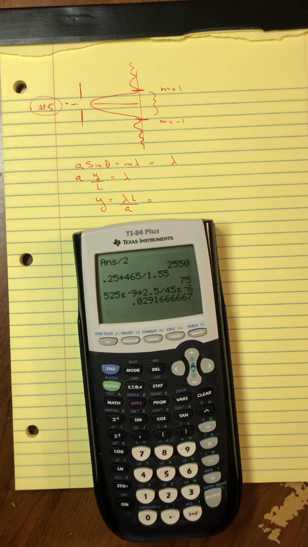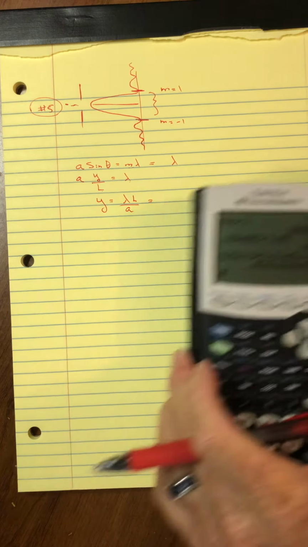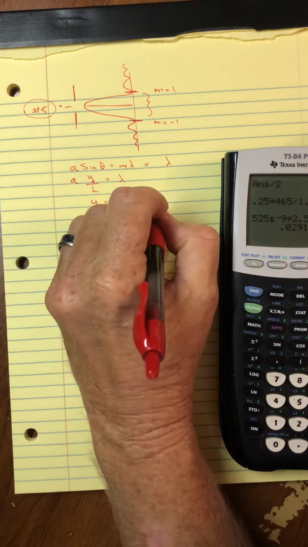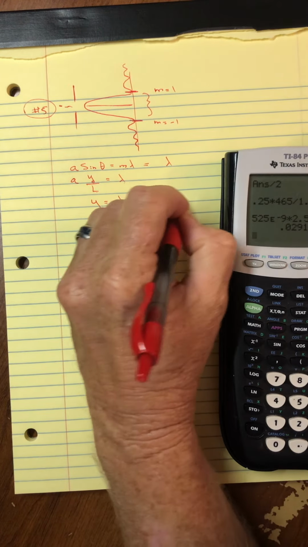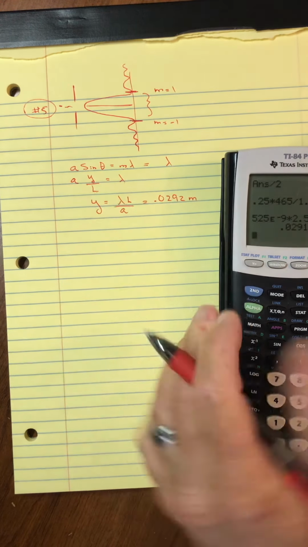All right. So according to this, we are looking at roughly 3 centimeters, 0.0292, and I've done everything in meters.